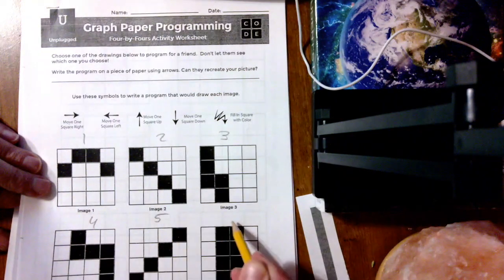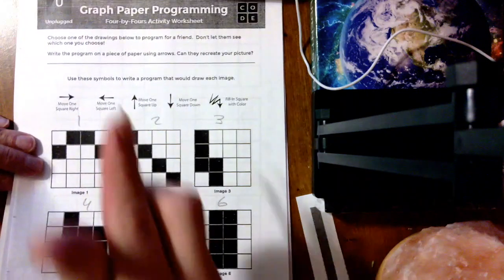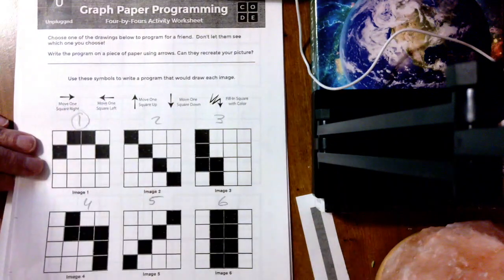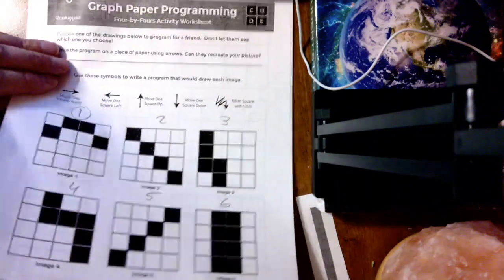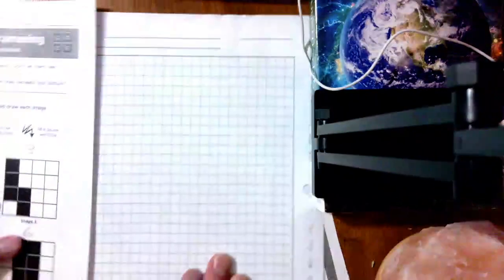Okay, so what I suggest you do is maybe just number these 1, 2, 3, 4, 5, 6, which they already are. Circle the one you want to do. I want to do number 1. Okay, and then what was helpful for me is I tear off the sheet. So you can start with whatever one you want.